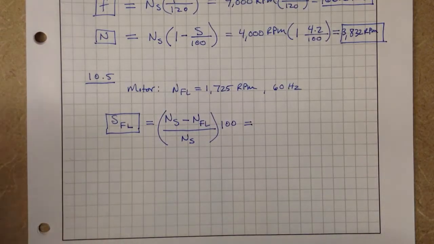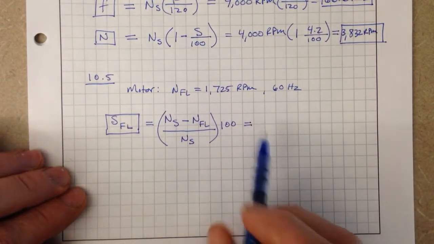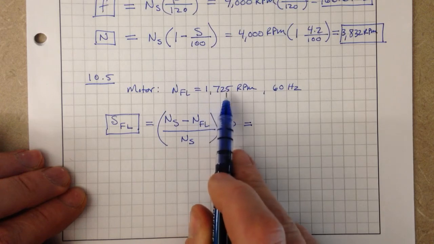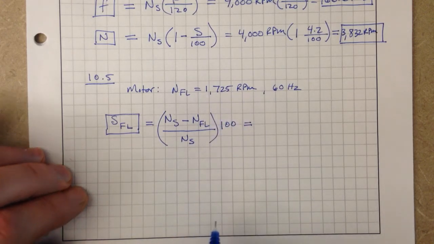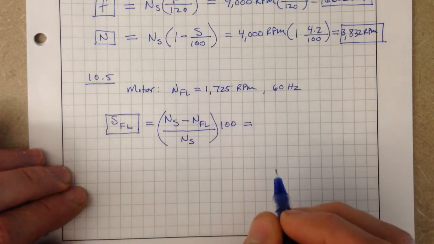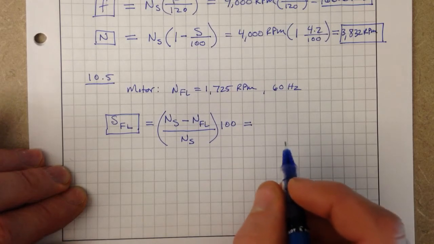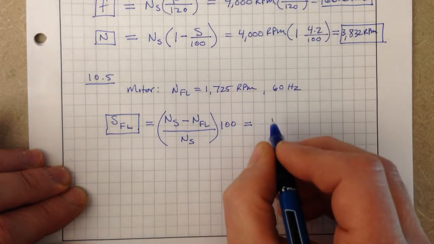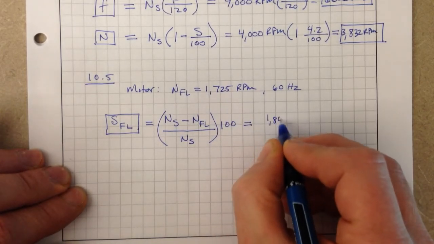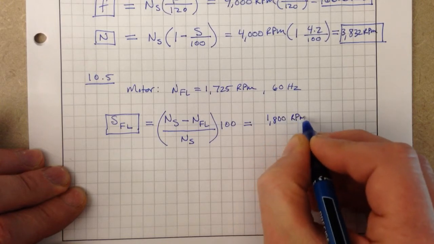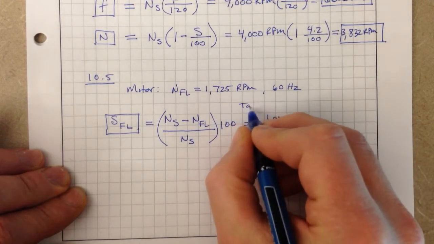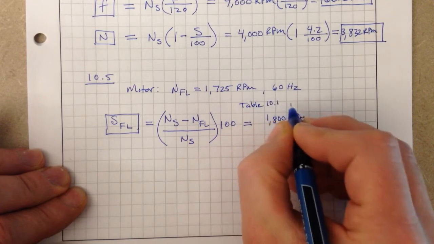Okay. Now, if we have a 1725 RPM nameplate motor, we can look at table 10.1 to find our synchronous speed RPMs. If we look at table 10.1, we'll find that's 1800 RPMs. So that's table 10.1.